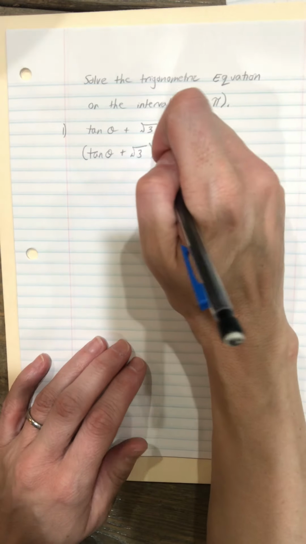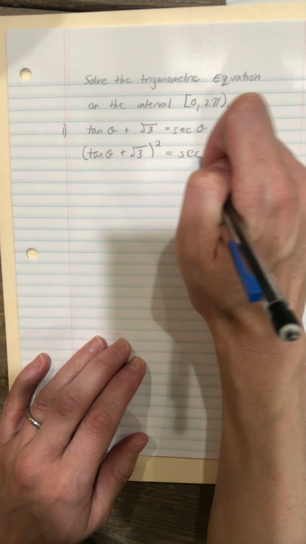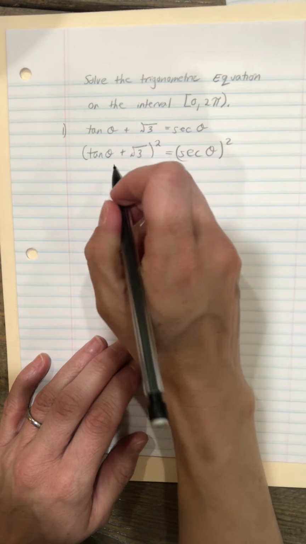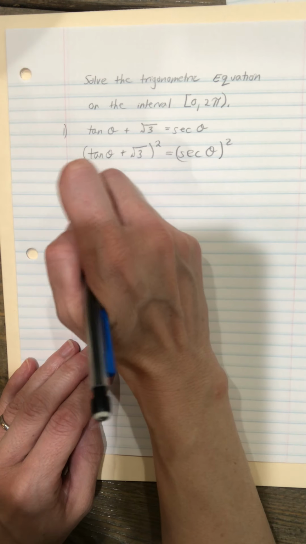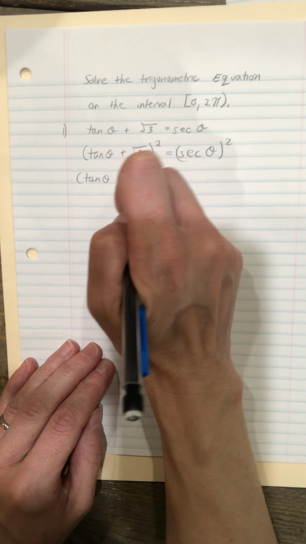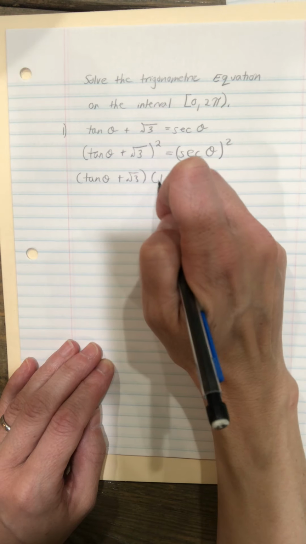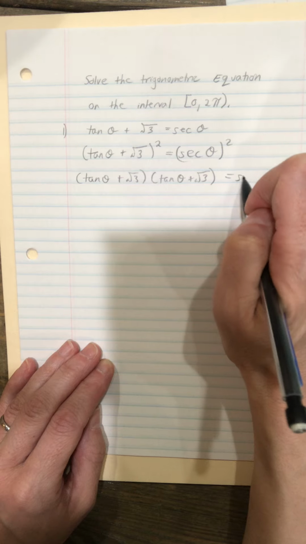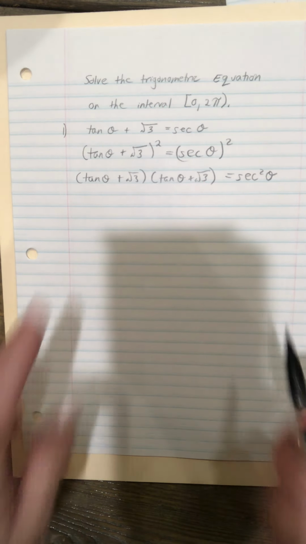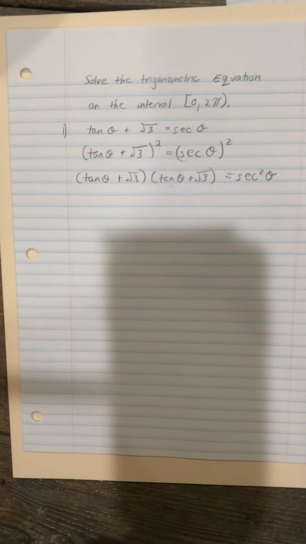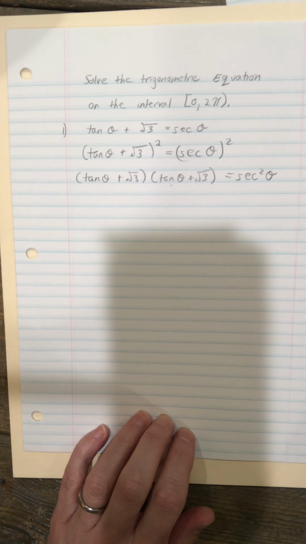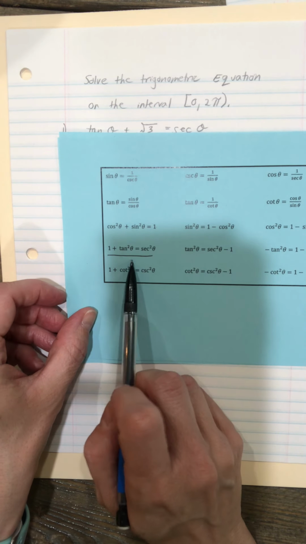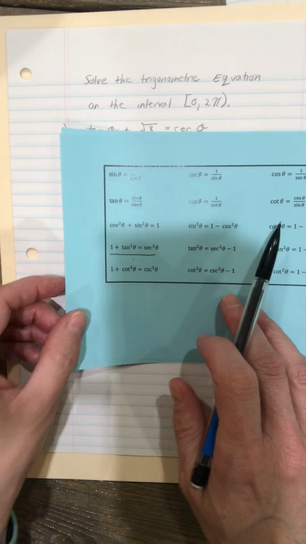The key thing here is that the left side is a binomial, so when I square it, I have to rewrite it as tan theta plus root 3 times tan theta plus root 3, and that is equivalent to secant squared theta. I squared both sides, so I still have my tan and my secant, but now I'm working with a secant squared. And since we're going to eventually have a tan squared, I might be able to use my Pythagorean identity to help me solve this problem.